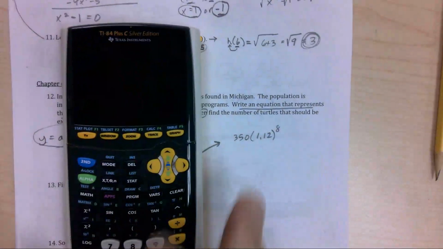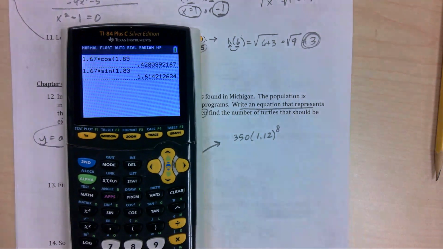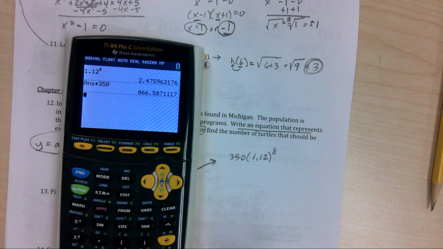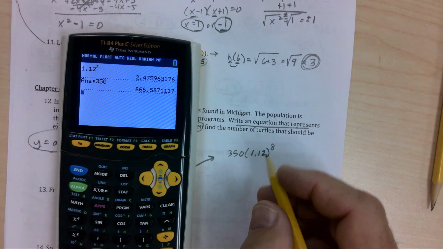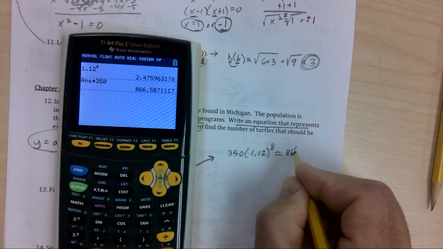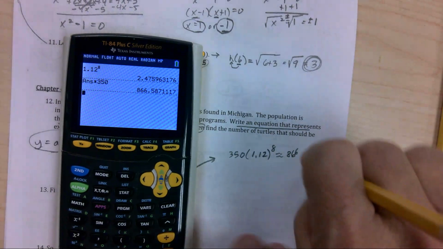So give me a second, I'll be right back. Alright, got my calculator, so 1.12, raise that to the 8th power. PEMDAS, got to do exponents first, then multiply, and we'd get 866.58, approximately 866. Whoopsie.